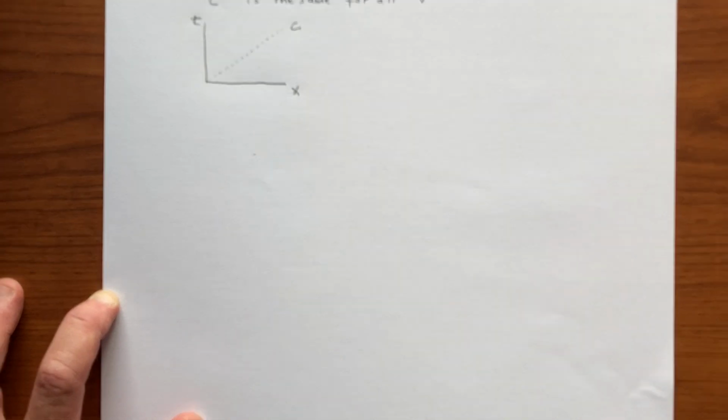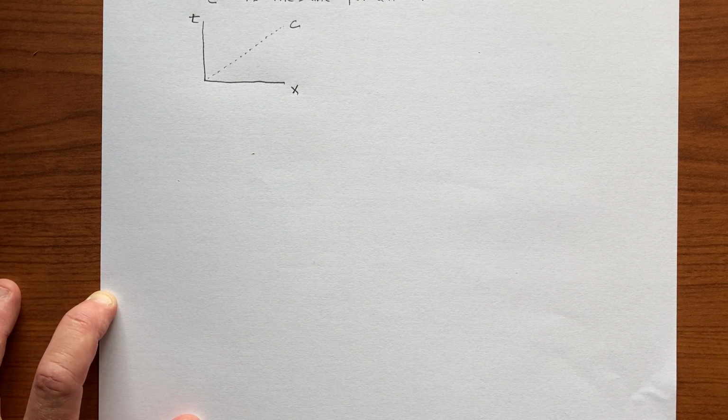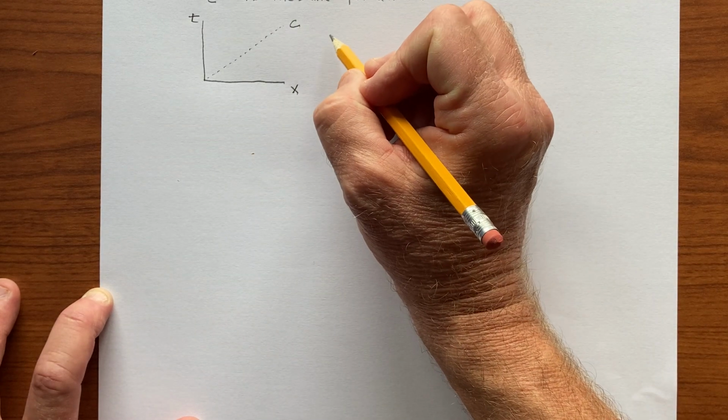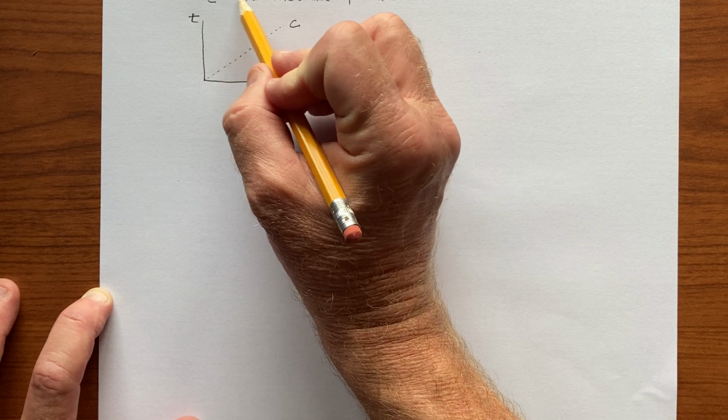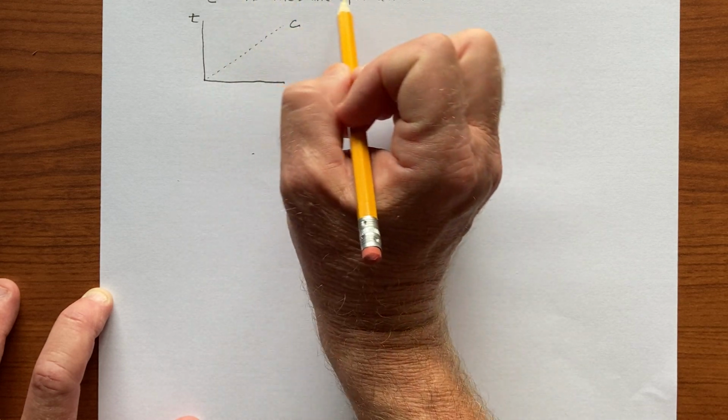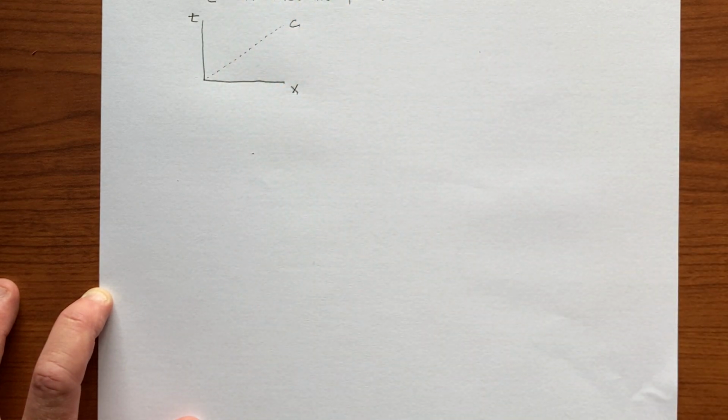That's c. And I want to now find a way of describing what happens given this idea, which we imagined is coming to us from experiments.